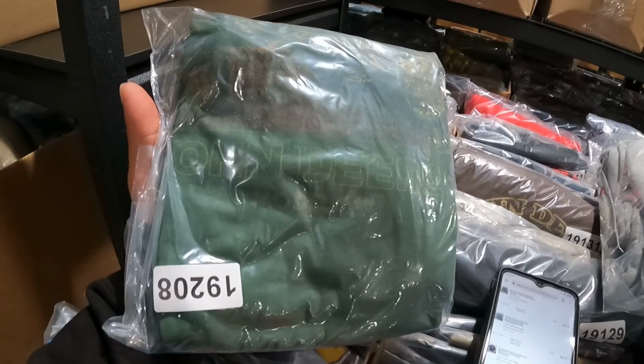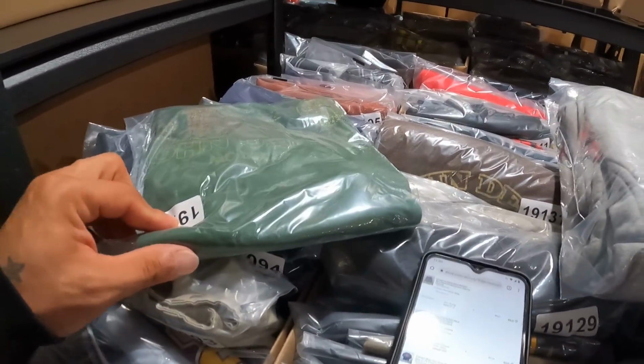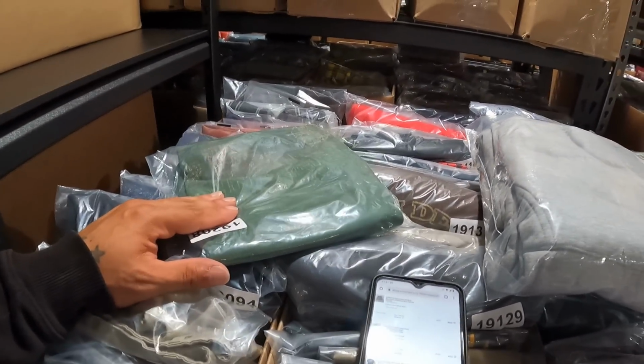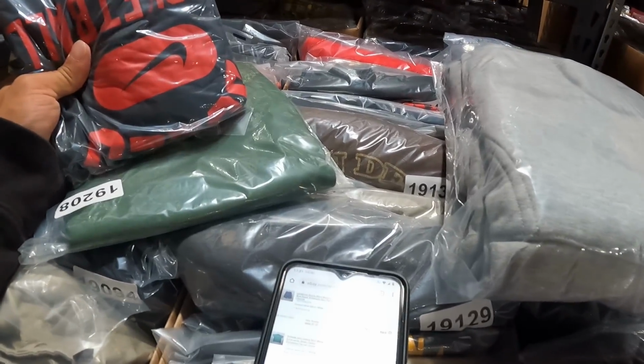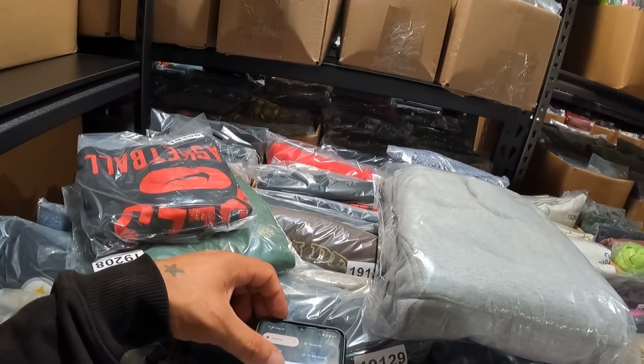Okay guys, John Deere tractor shirt sold for $9. Pretty faded graphic, distressed and thrashed. Men's extra large.